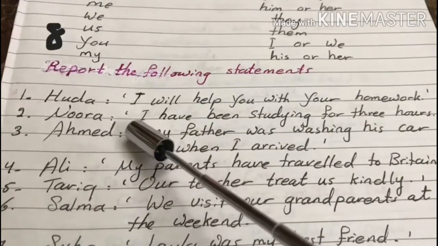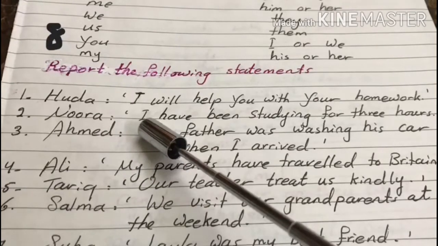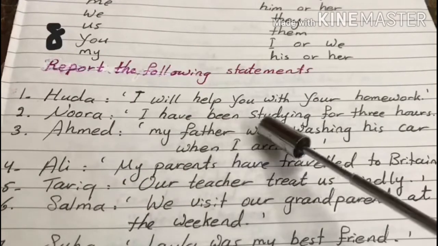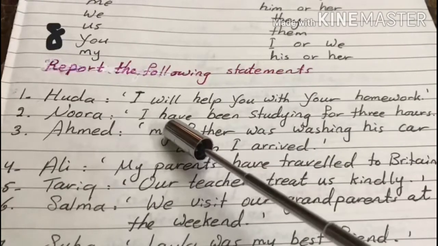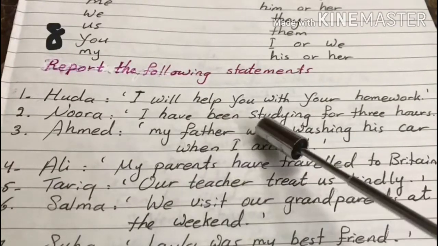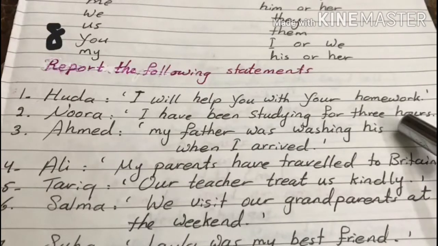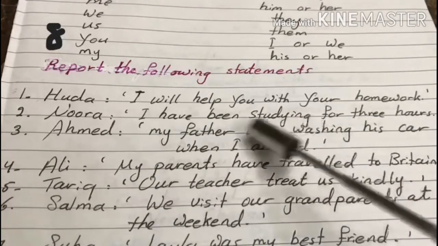Number 2, Noura, I have been studying for 3 hours. Noura said that she, present perfect continuous becomes past perfect continuous, had been studying for 3 hours. The complement of the sentence.